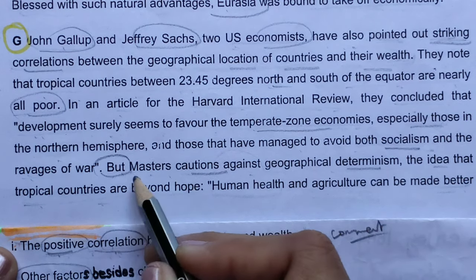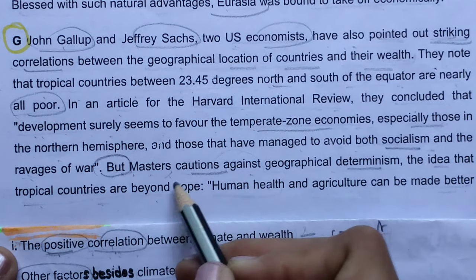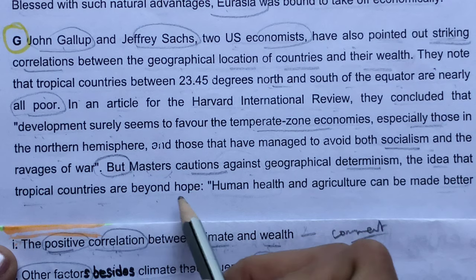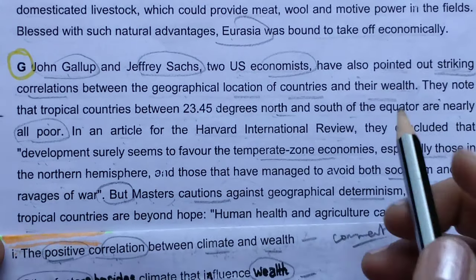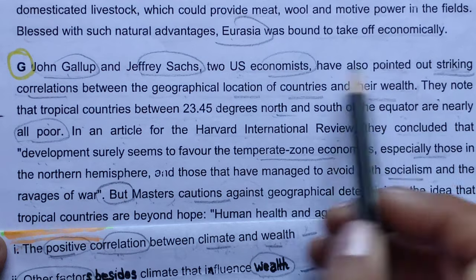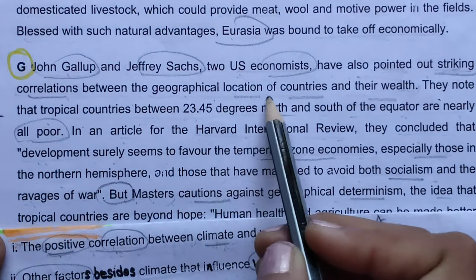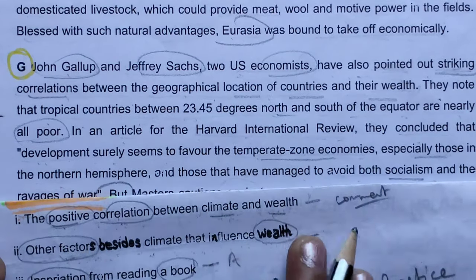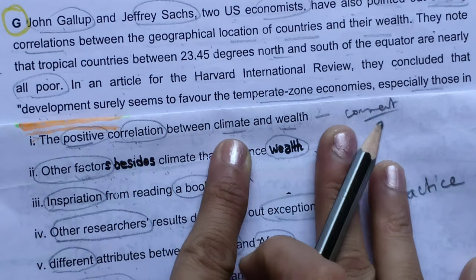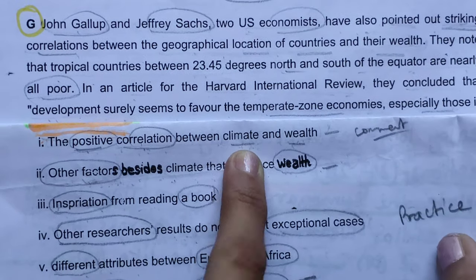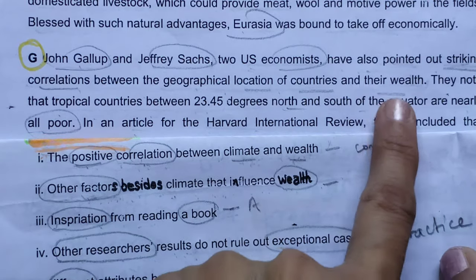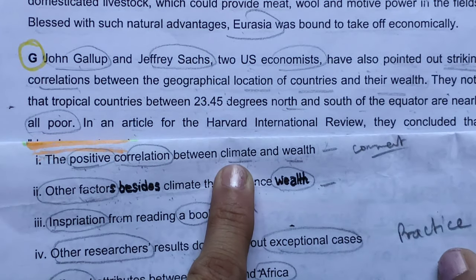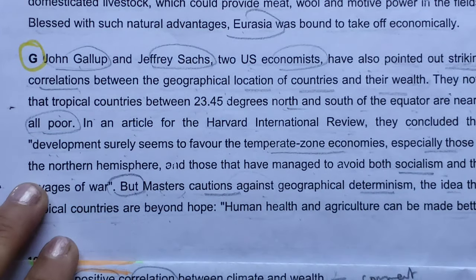So here they are talking about something exceptional, human health. Of course it is confusing, because they are saying they pointed out a striking correlation between geographical location of countries and their wealth. Striking correlation between climate... no, it is different. Here it is wealth and geographical location, not climate. That's why it is not matching.